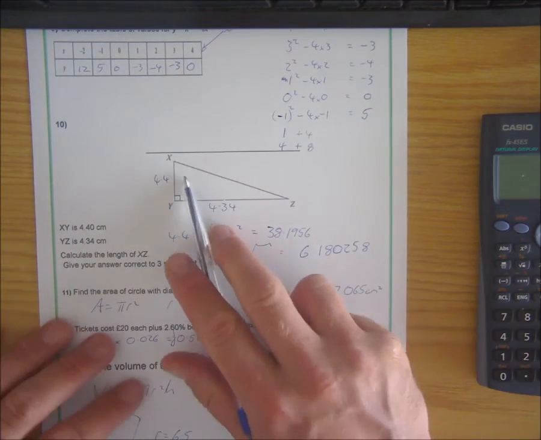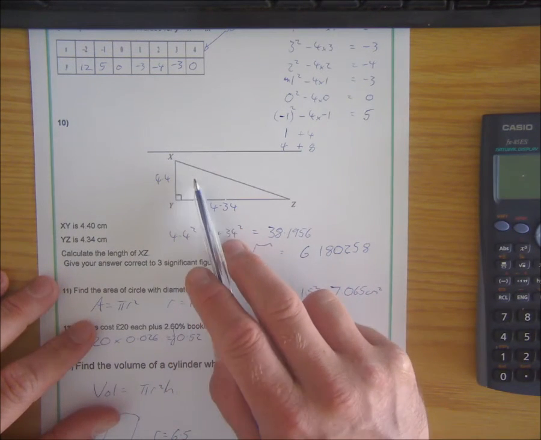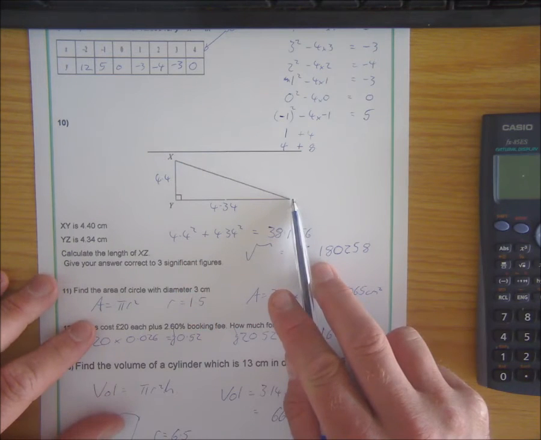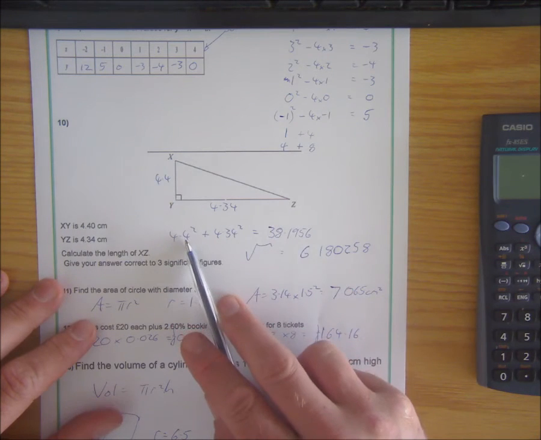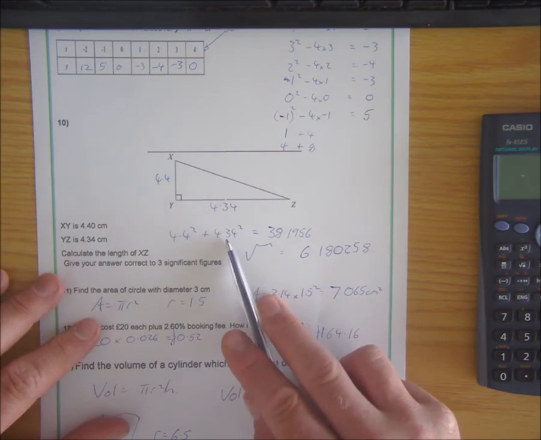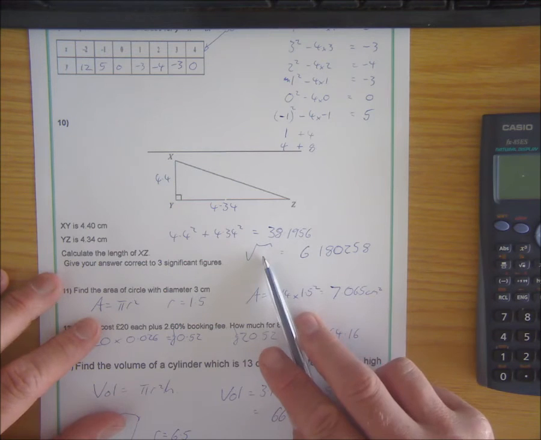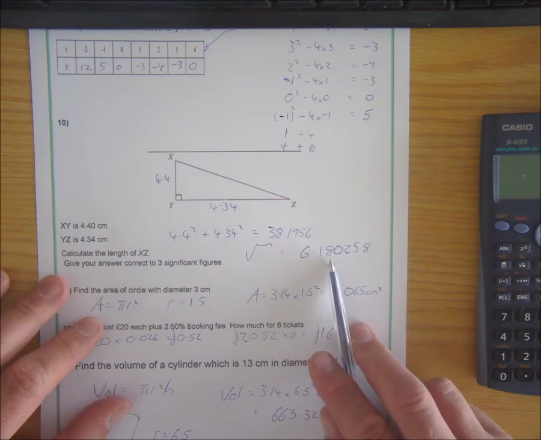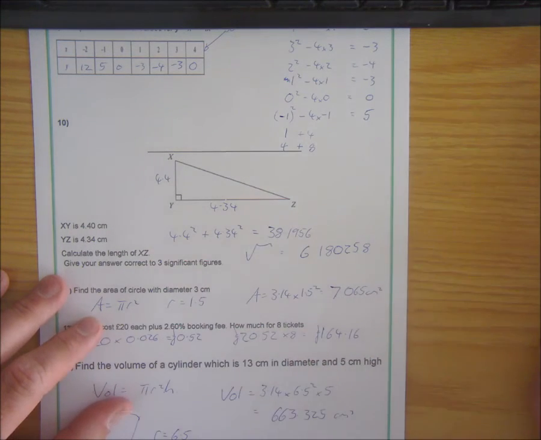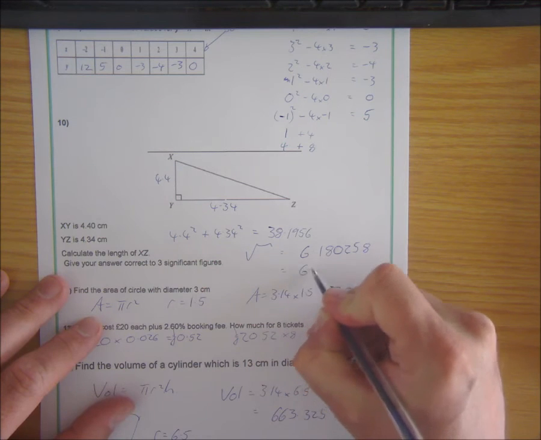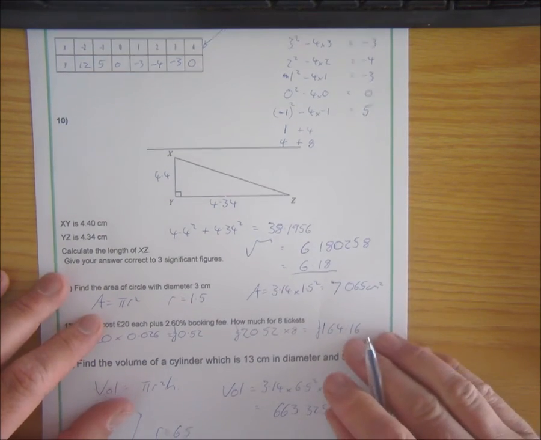Okay, this question is a right angle triangle, and after lengths of sides, I'm going to use Pythagoras. I have to find the longest side, the hypotenuse, so I'm going to use square, square, add, square root. Square 4.4, square 4.34, add them both together, which is 38.1956. Take the square root of that, I'll get 6.180258. It says give my answer to 3 significant figures, so I need the 6, the 1 and the 8 followed by a 0, so I'll just leave it, so that'll be my answer.